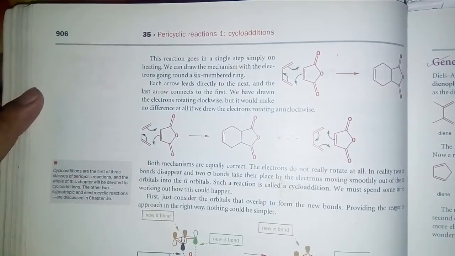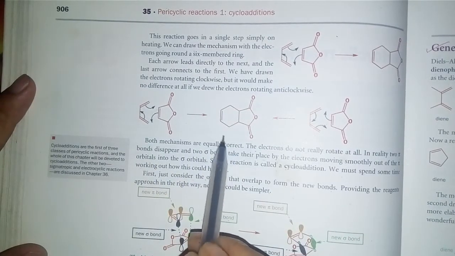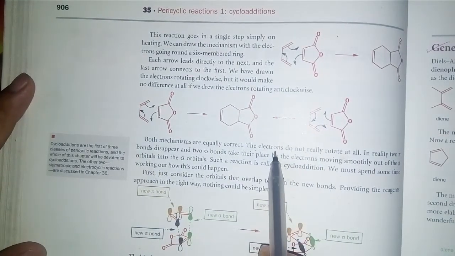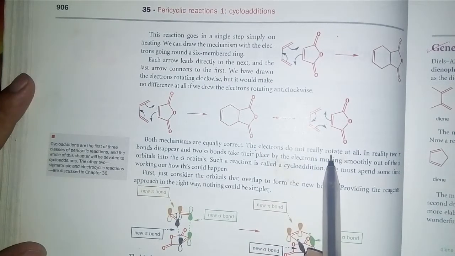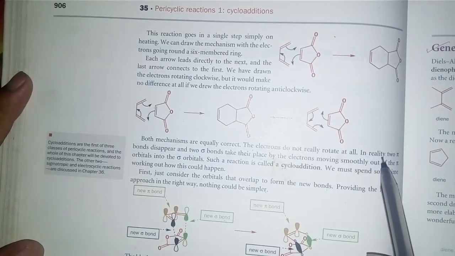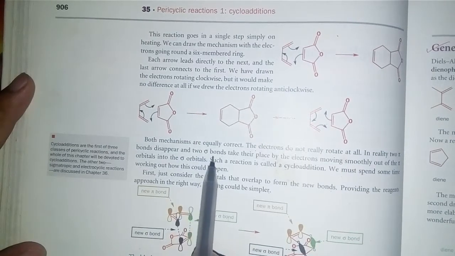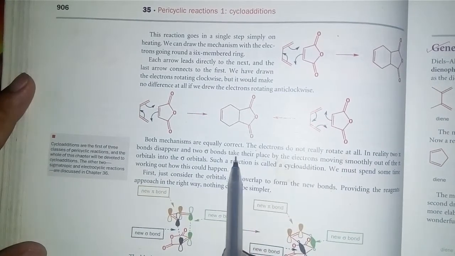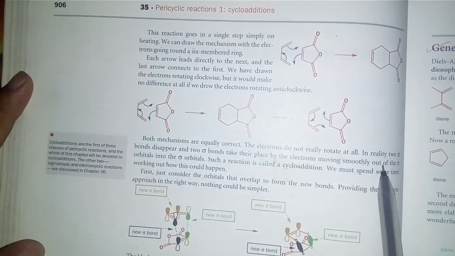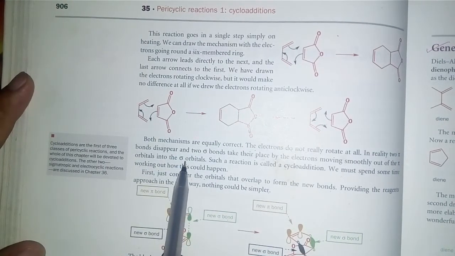Now see here, both mechanisms are equally correct. This mechanism and this mechanism are equally correct. The electrons do not really rotate at all. In reality, the 2 pi bonds disappear and 2 sigma bonds take their place by the electrons moving smoothly out of the pi orbitals into the sigma orbitals.